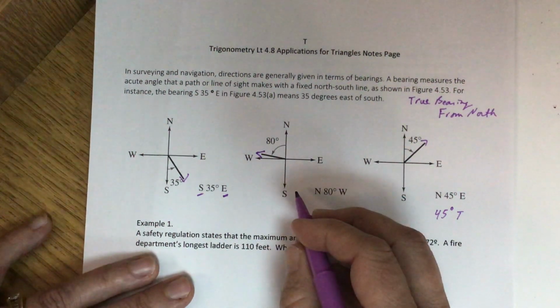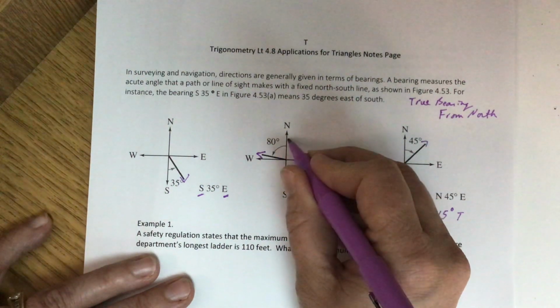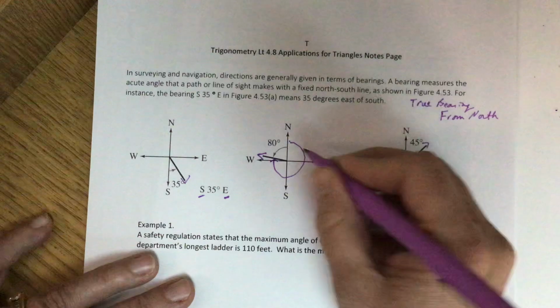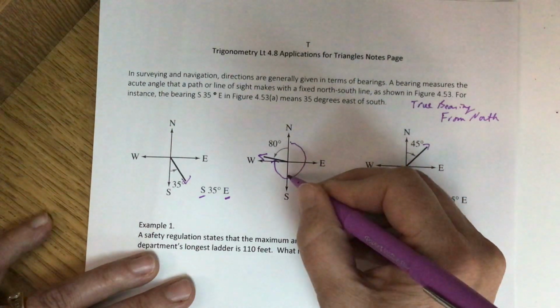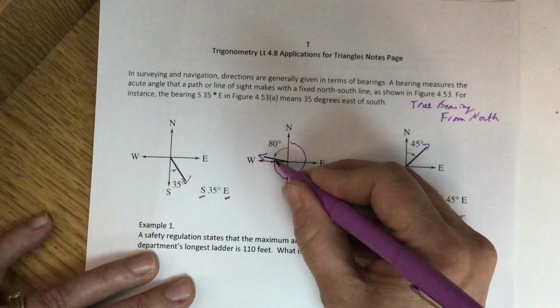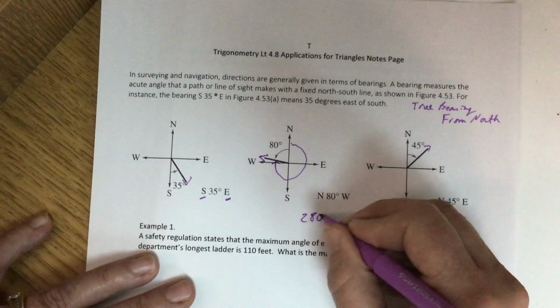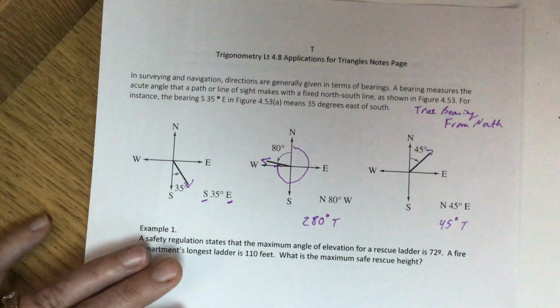Now, for this one, to get a true bearing, you'd have to go from the north and then wrap all the way back around to here. So that would be 90 plus another 90, so 180, plus another 90, so 270, plus the 10. So this would be 280 degrees true north.